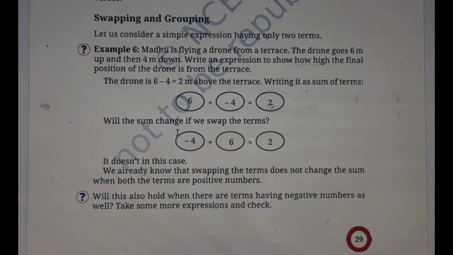Now will the sum change if we swap the terms? Let us see. What we have done is first written minus 4 and then written 6, with a plus sign in between. So again the answer is 2. So it doesn't change in this case, right?